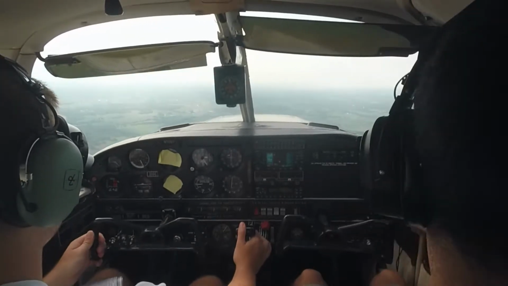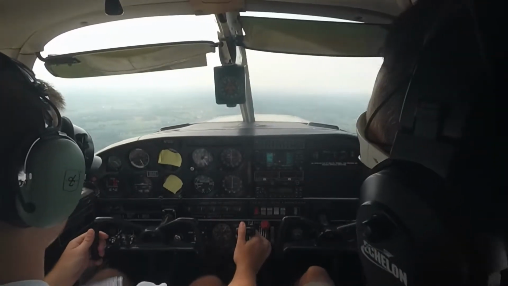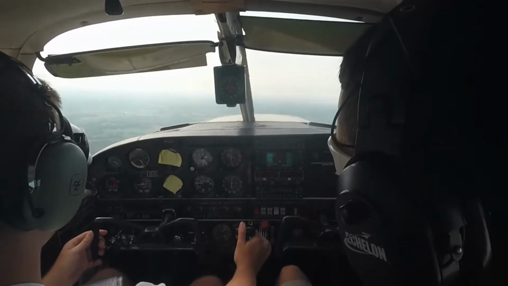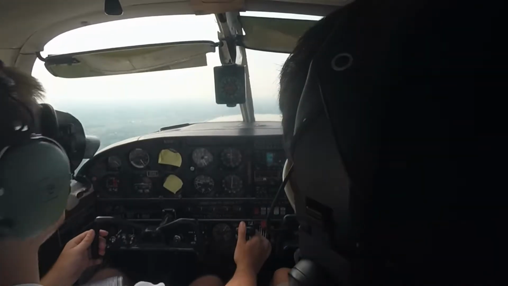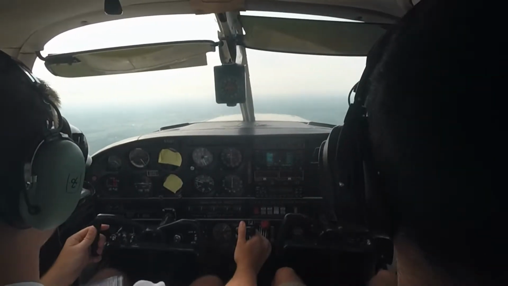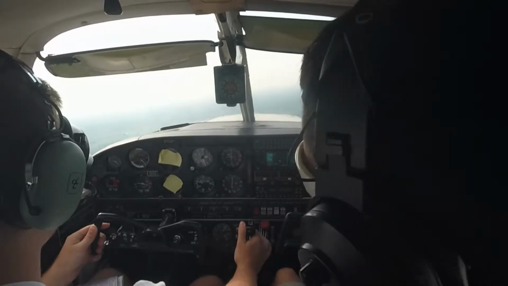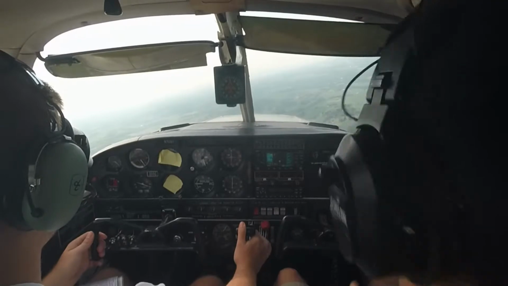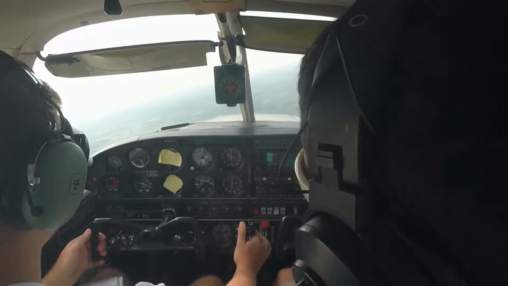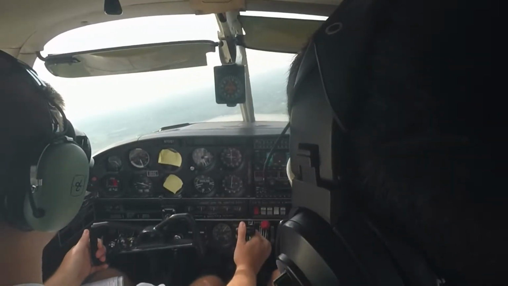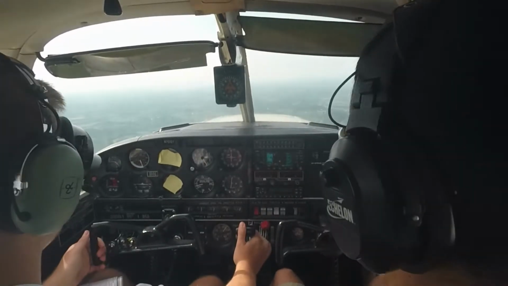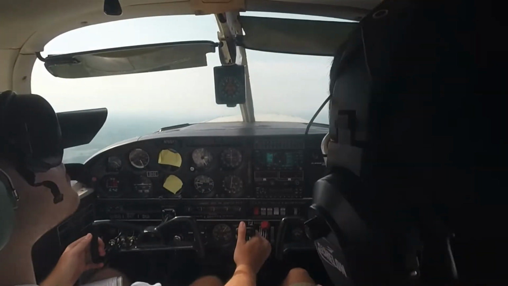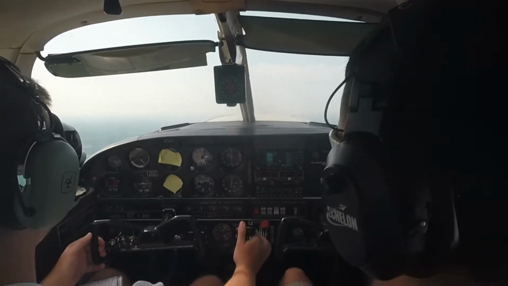Get those wings level. Yeah, let's try this. Now look at your compass, right? You overshot it a little bit because you had a little bit more than standard rate a couple times I was looking at. All right, so you got to come back about 30 degrees. So 3 degrees per second, that should be 10 seconds. There you go, now check it. Pretty close. Not bad.